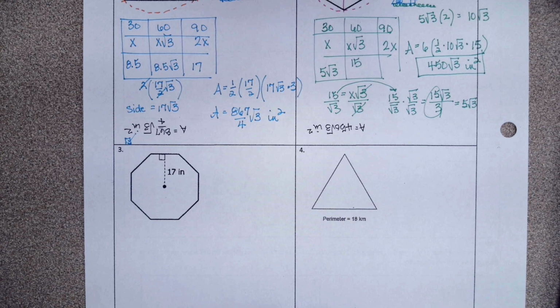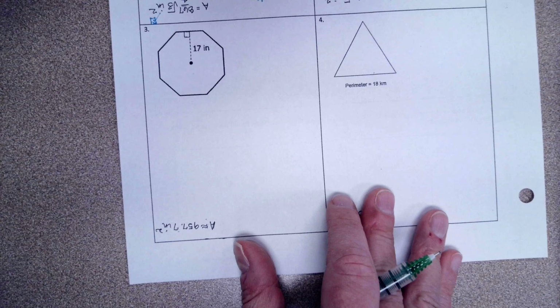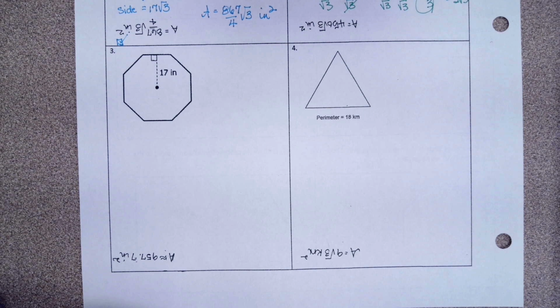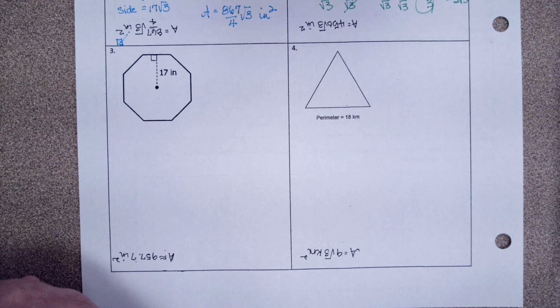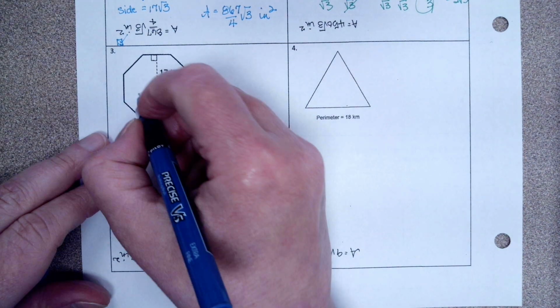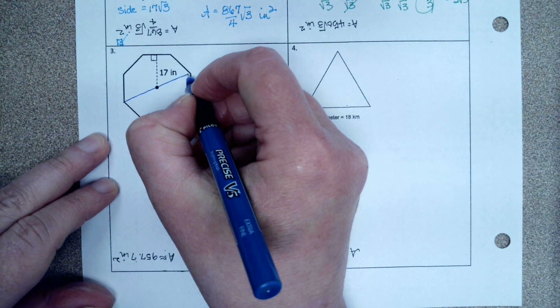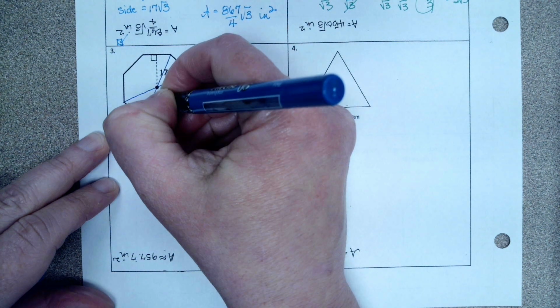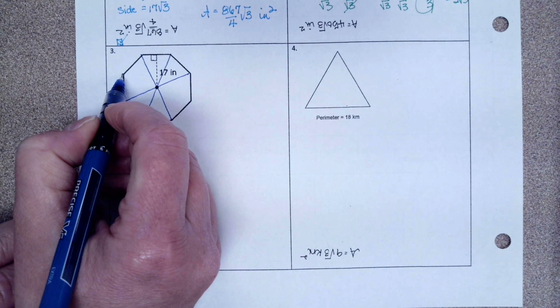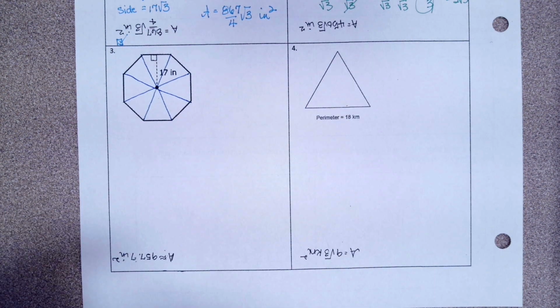All right, number 3. Move that down a little so you can see. Okay, so if I sketch triangles again, trying to find another color. All right, so here we go. There's a set. There's a set. There's a set. And there's a set, give or take.